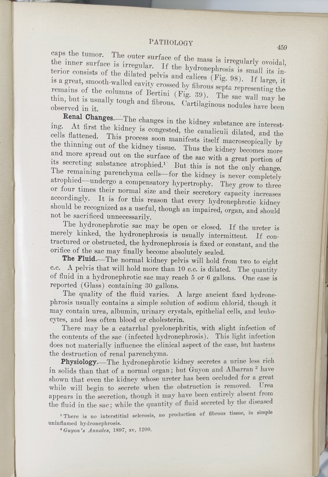A pelvis that will hold more than 10 cc's is dilated. The quantity of fluid in a hydronephrotic sac may reach 5 or 6 gallons. One case is reported containing 30 gallons. The quality of the fluid varies. A large, ancient, fixed hydronephrosis usually contains a simple solution of sodium chloride, though it may contain urea, albumin, urinary crystals, epithelial cells, and leukocytes, and less often blood or cholesterol.